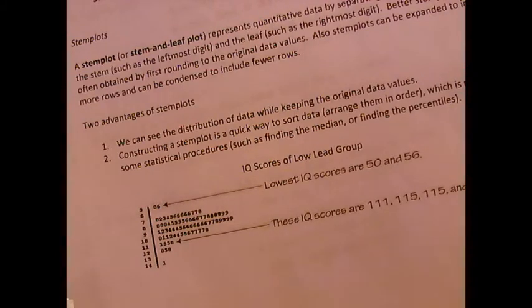And then these IQ scores are, in this case, 11 with the 1, that's 111. 11 with the 5 will be 115. 11, and then another 5, that's another 115, and then 118 for the last one. So, usually it shows that there are 2 data values for 115 anytime you see a leaf repeated twice, or 3 times, or 4 times.